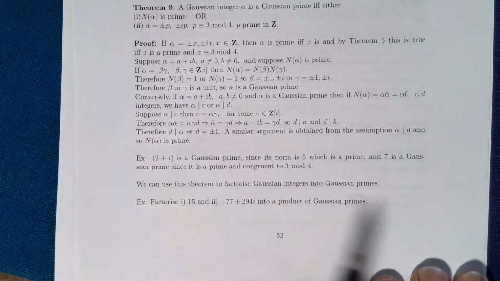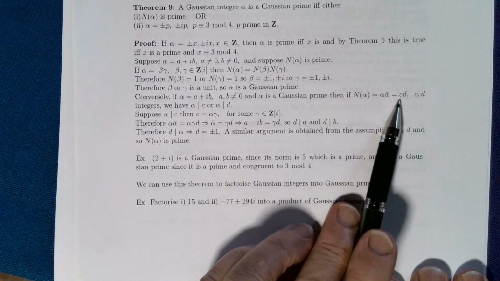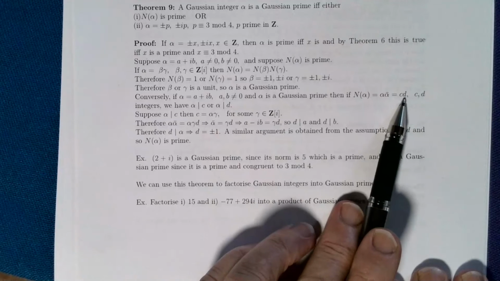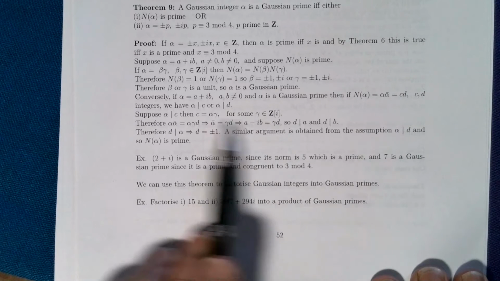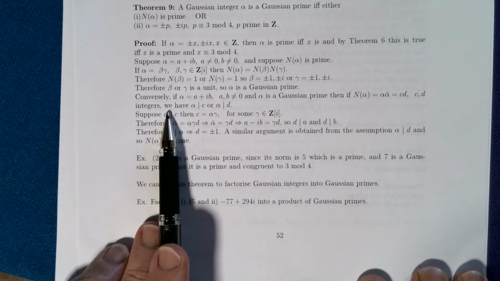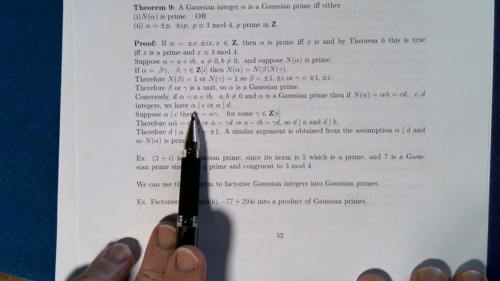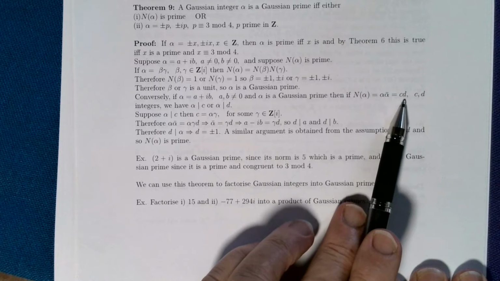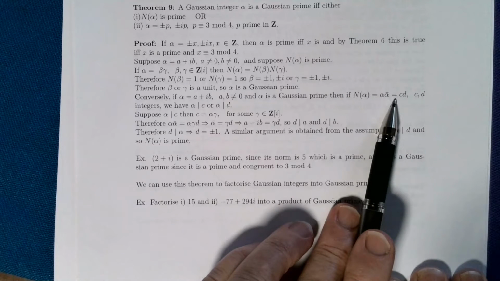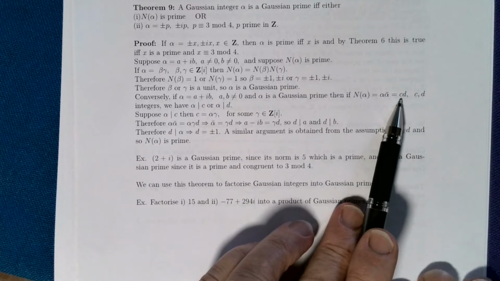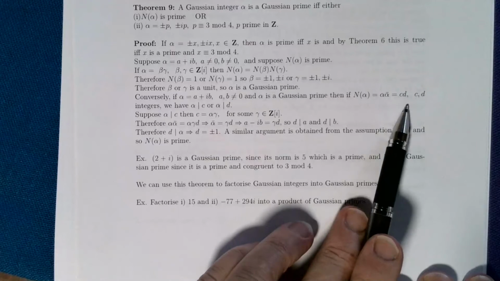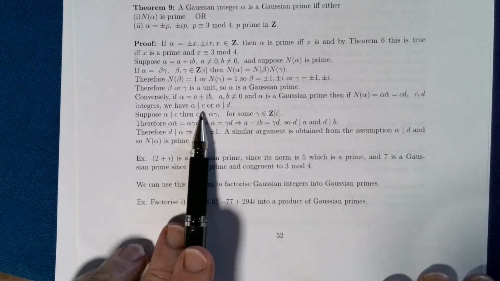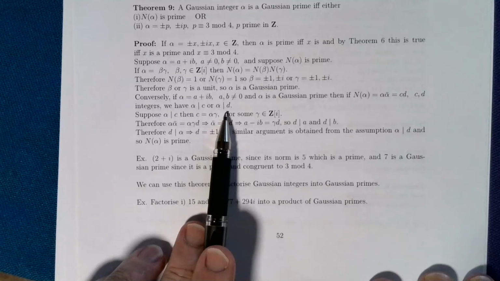The name of the game is going to be to prove that one of these numbers is 1. Remember alpha is a Gaussian prime, so alpha divides the product of these two numbers, which are just ordinary integers, but they're also Gaussian integers. So alpha must be a factor of c, or alpha is a factor of d.